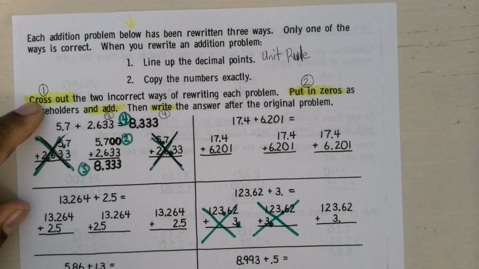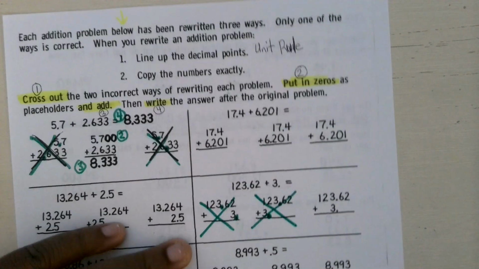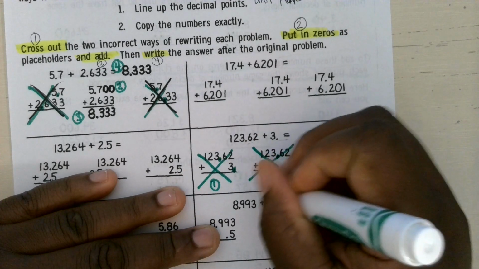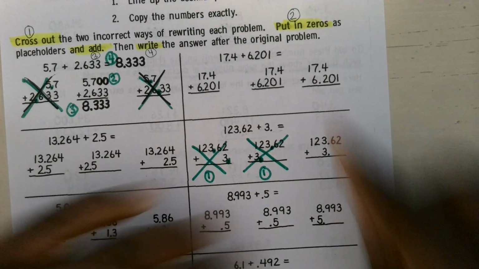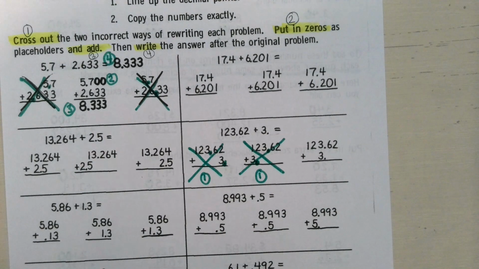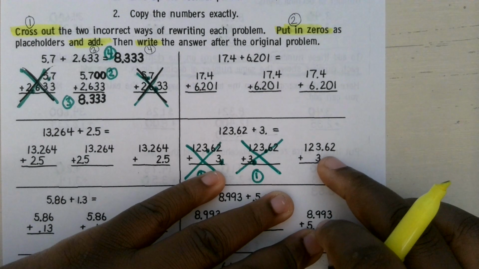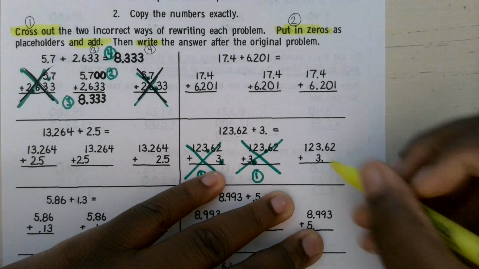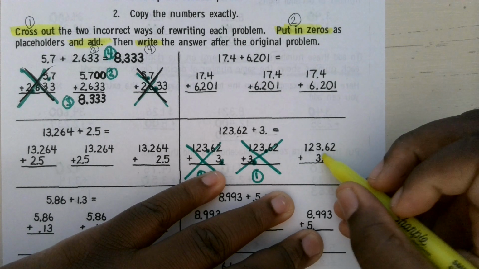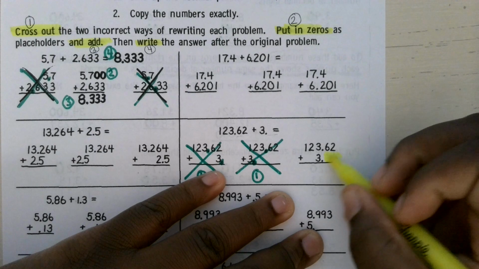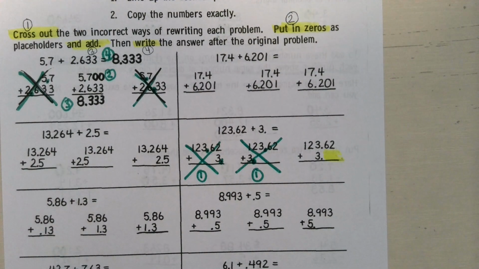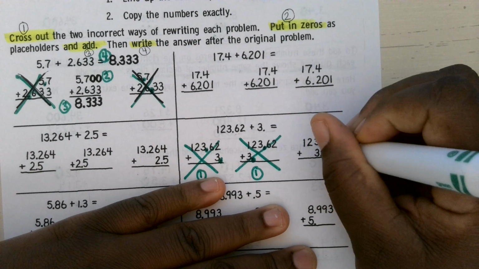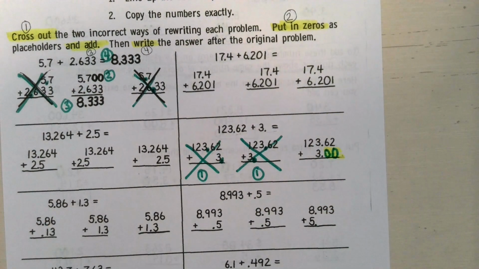So step 1 is done. Cross out the 2 incorrect ways of writing each problem. That's step 1. Step 2 is put in zeros as placeholders and add. Again, this is a hundredths number here, and this is a whole units number. And so I'm going to write an equivalent decimal fraction, 3 0 hundredths.